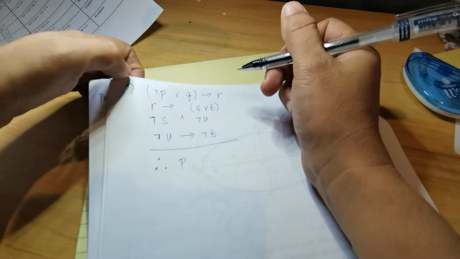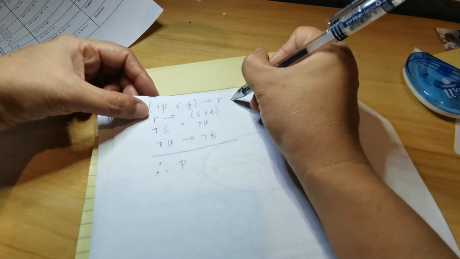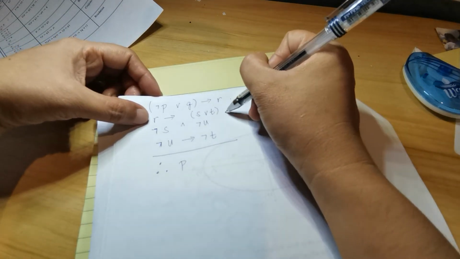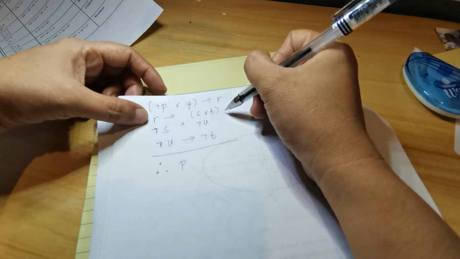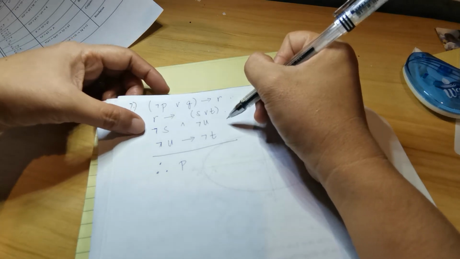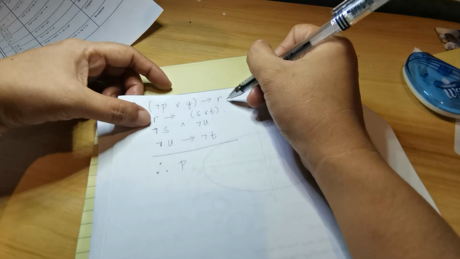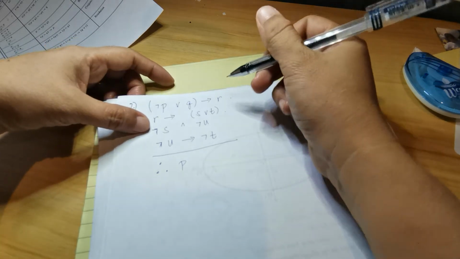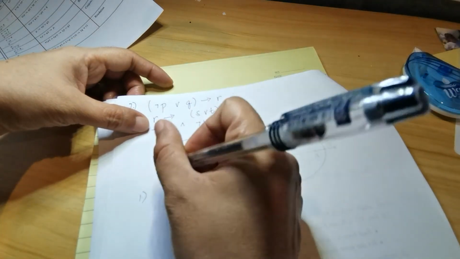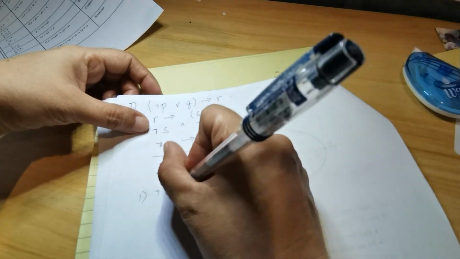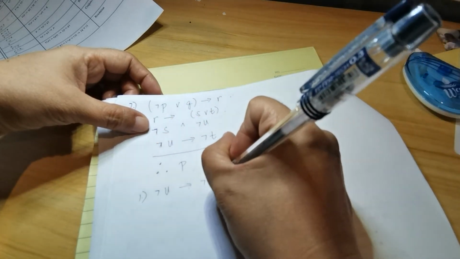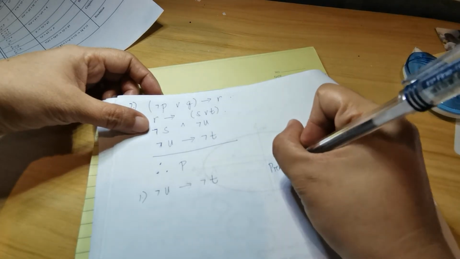Okay? So, wag yan ang galawin mo una. Kung ito naman, pwede rin, pero parang mas gusto kong paganon tayo. Okay? Paganon tayo. So, ang unahin natin ay not Q implies not T. So, that is a premise.